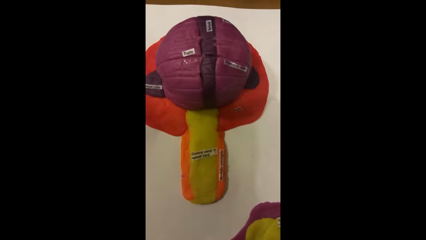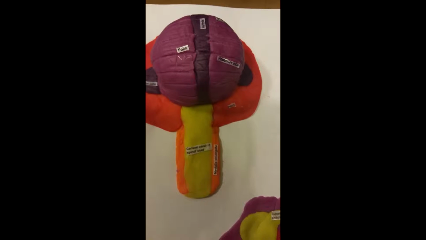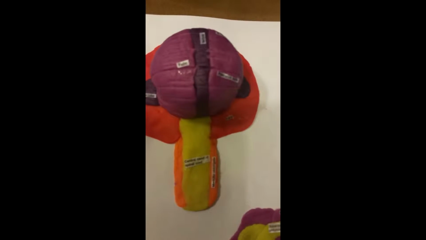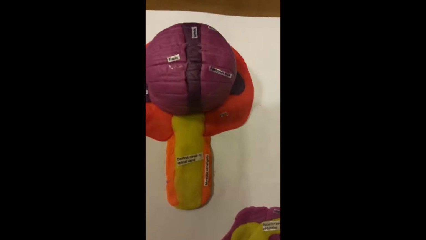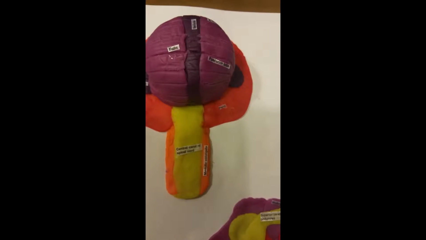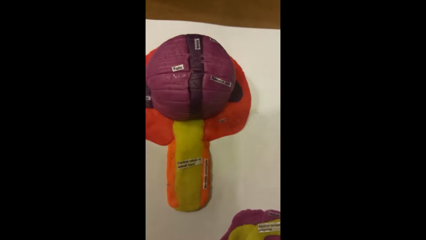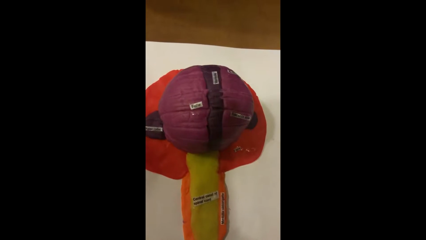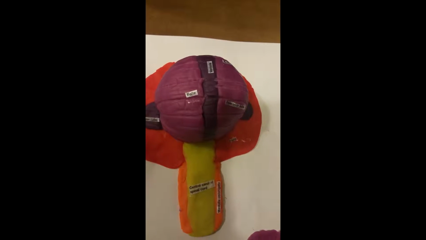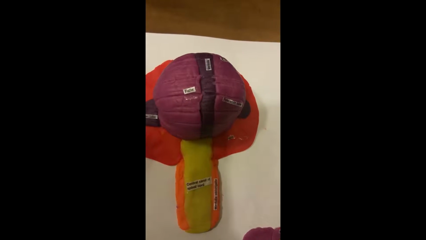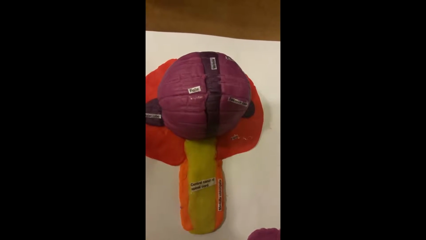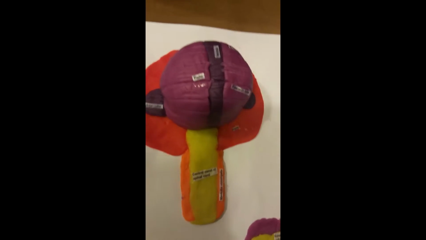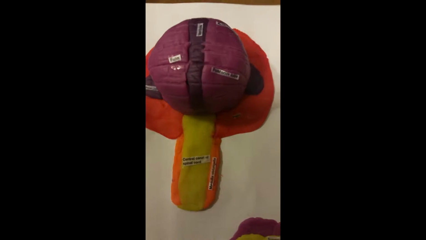So here we have the cerebellum, and it's part of the brain that lies underneath the occipital lobe in the back of the head. It has the role of coordination of movement and the maintenance of balance and posture. And the cerebellum works subconsciously, so we're not aware of its functioning. It's composed of the two hemispheres.